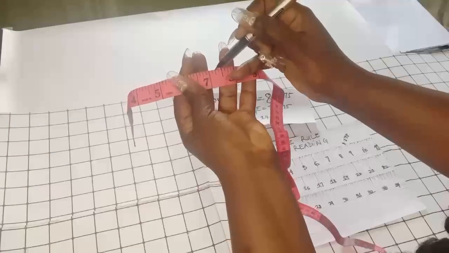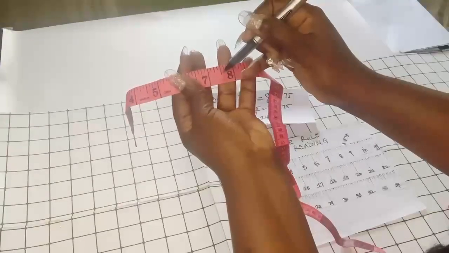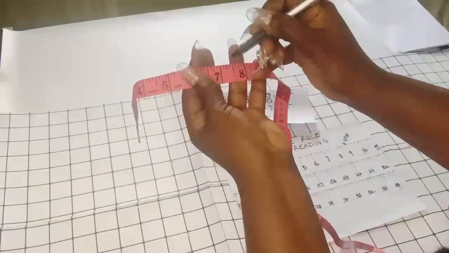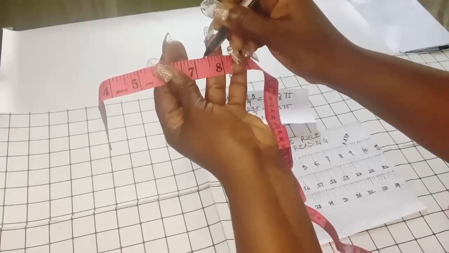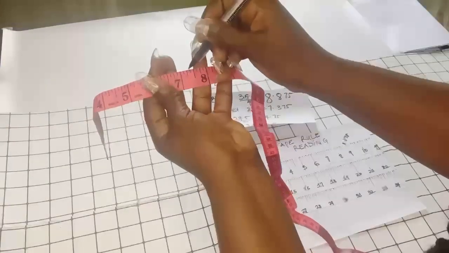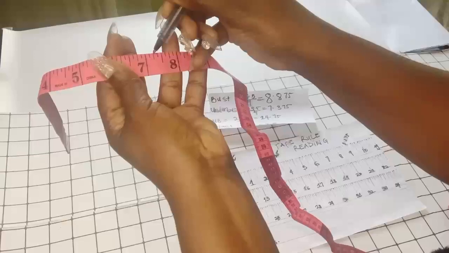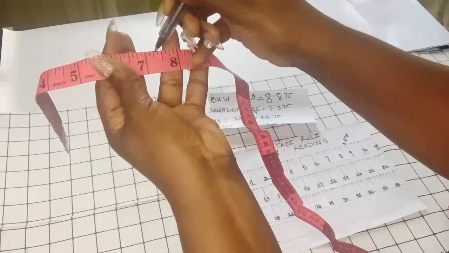Because this is 1, 2, 3, and this is 7.5, our 7.375 is somewhere at this part. I don't know if you can see that. This is 7.25, so our 7.375 is in this middle part.